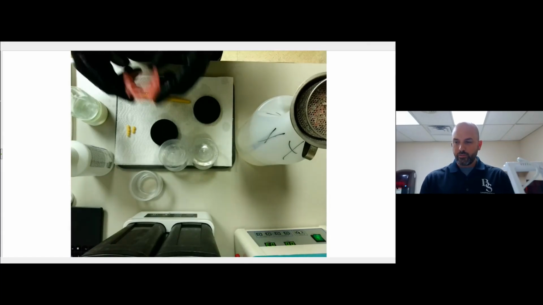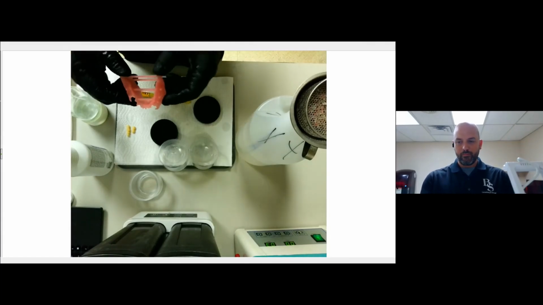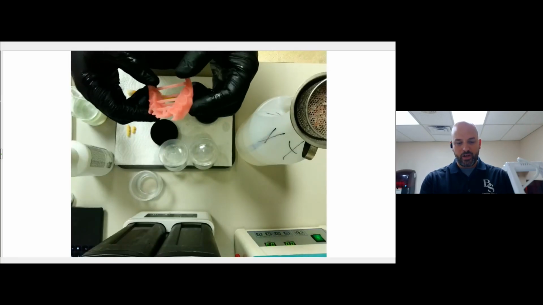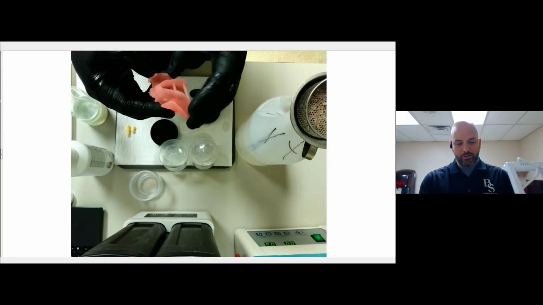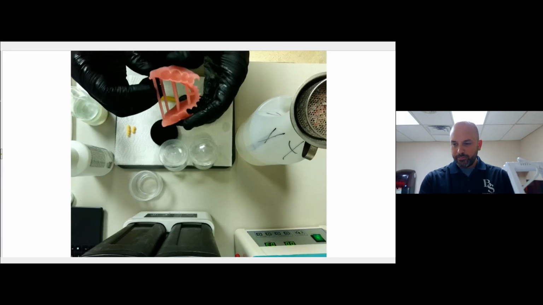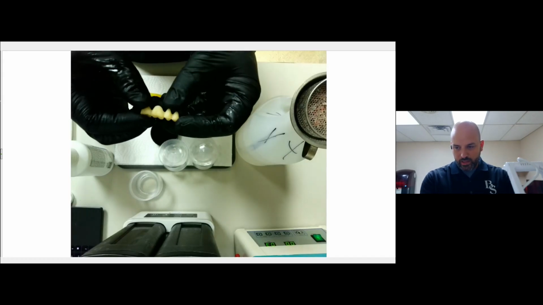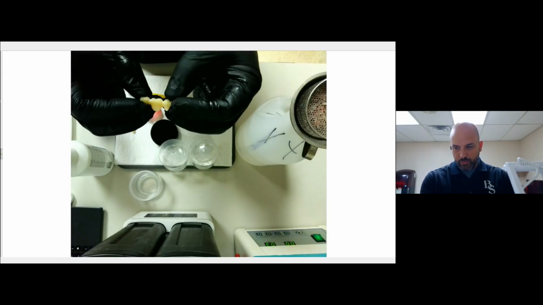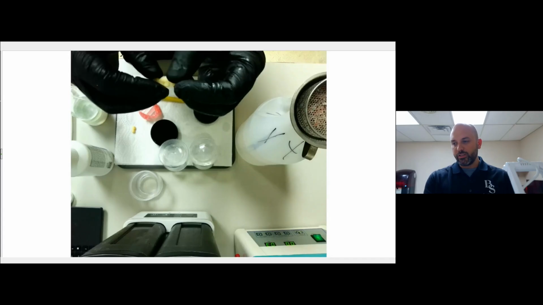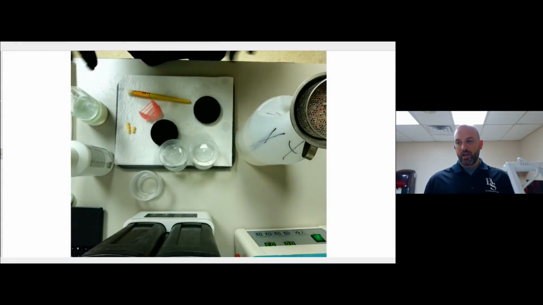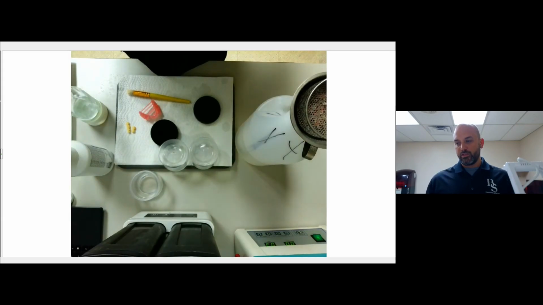And here's what it looks like when it's nice and matte. There is a little bit of shine to it, but it's very dull, very matte. There's no super shiny spots. And then the same thing with the tooth segments. You can see that this one's nice and matte, no super shiny spots. That's what you want to see. So now that I've got these post-processed and ready, we're going to do the fitting and finishing a little bit, and then we're going to bond them.